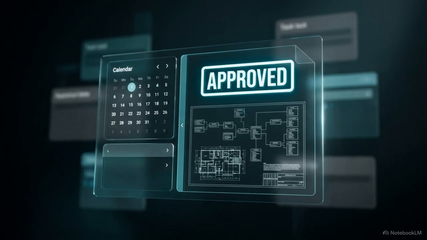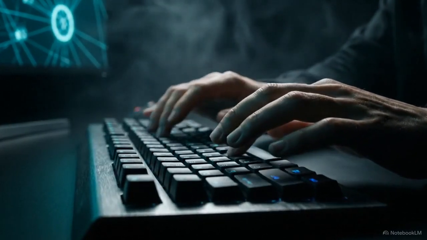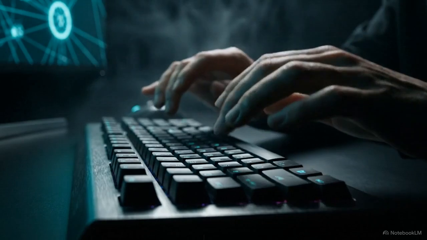Let's see how this works in practice. Our tech lead is staring down a massive choice. How should the new application handle user authentication? The document starts with clear accountability, a title, date, owner, and status.